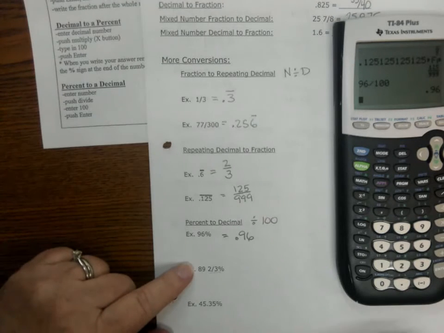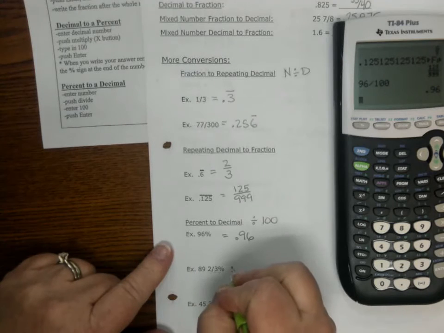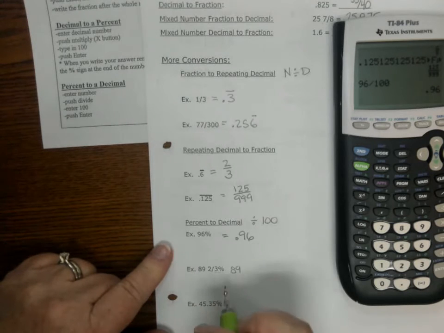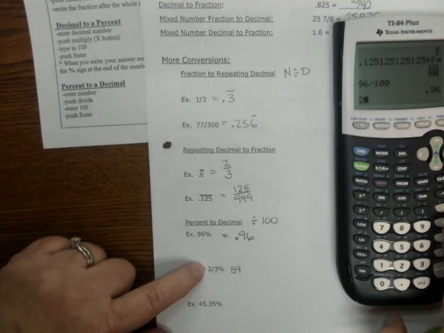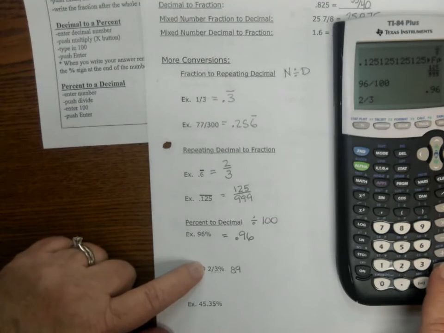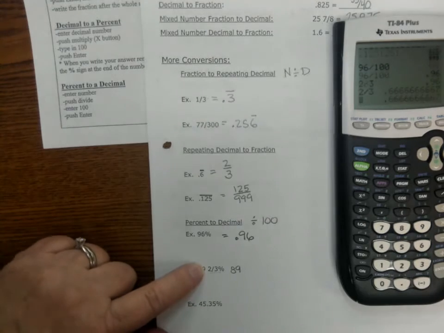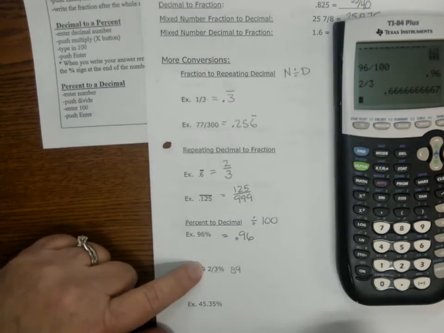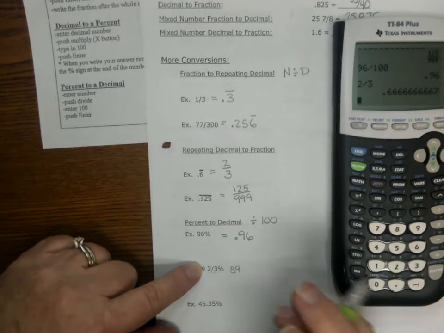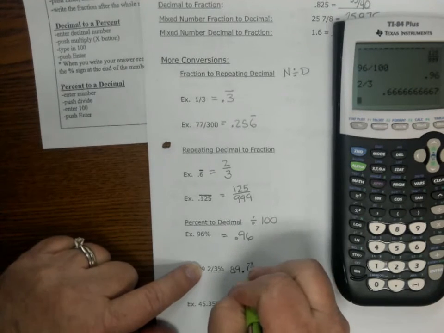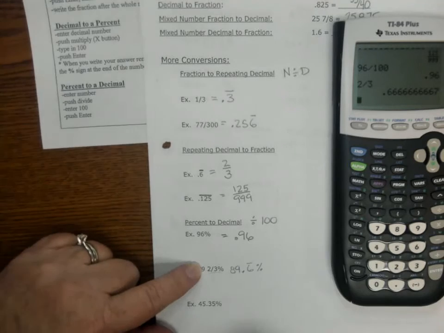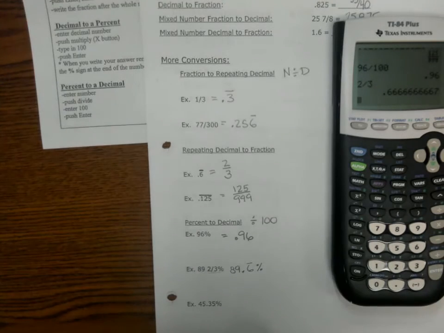So we're going to write 89, and then we have some parts, don't we? So we're going to put 2 divided by 3 in our calculator and convert that to a decimal. Oh, it's a repeater. Okay, so I'm going to write 0.6 with a line over it, and we're still a percent. Even though it has a decimal point in it, it is still a percent.